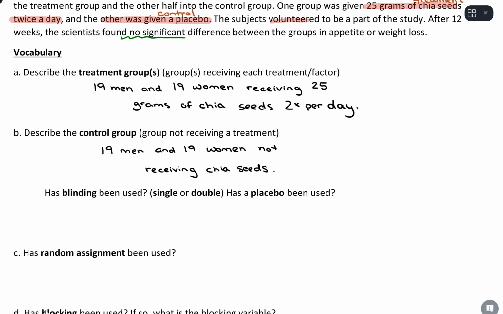All right, our next definition here is to talk about blinding with tests. So if you've read articles, maybe you've seen single blind or double blind experiments before. So let's define both of those. A single blind experiment is where the participants don't know which group they're in. They don't know if they're receiving the treatment or not. So a single blind, participants don't know which group they're in.